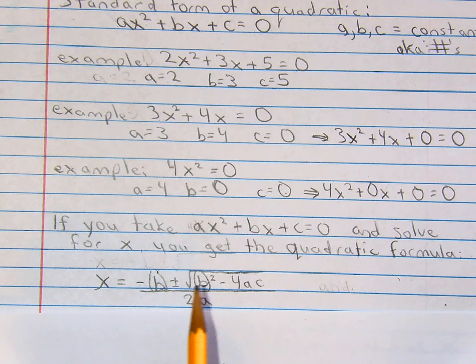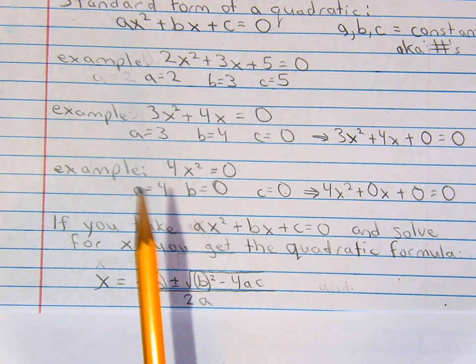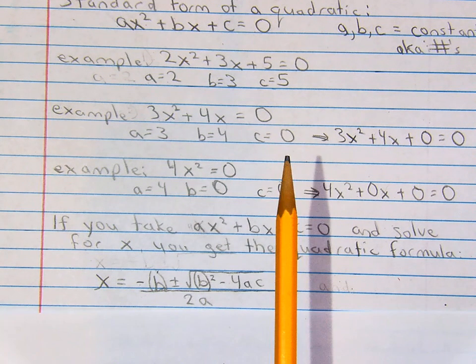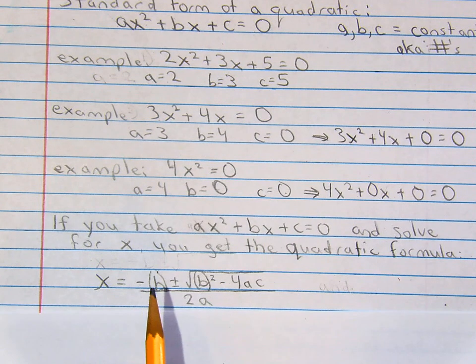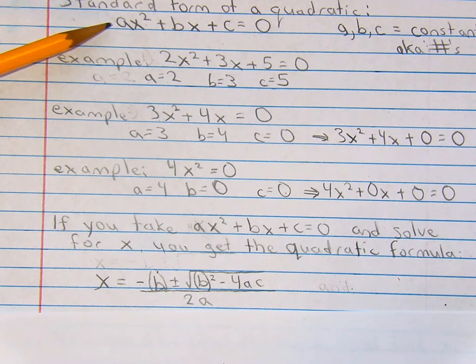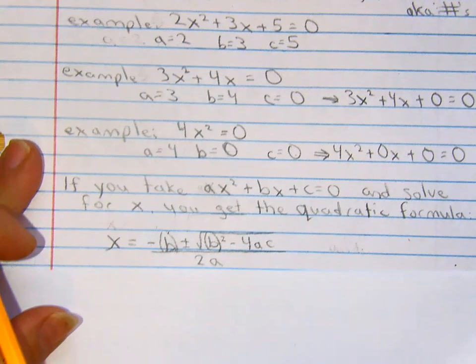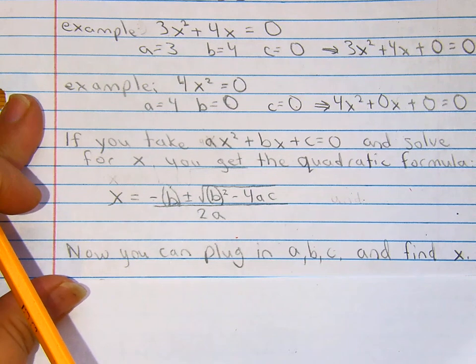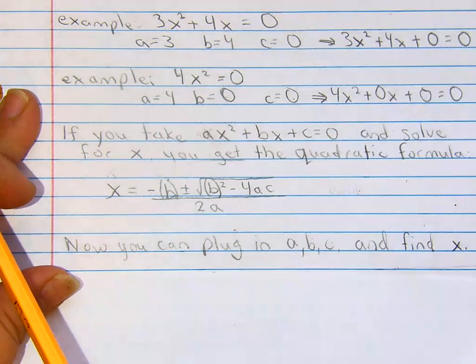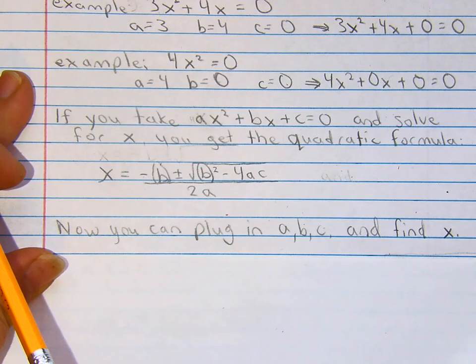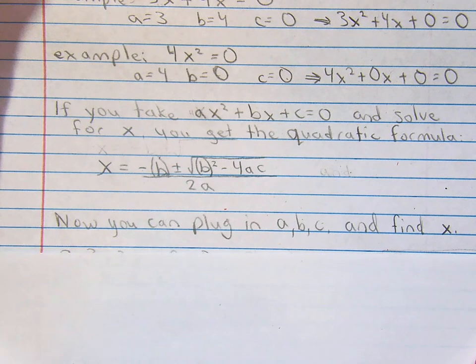And so now if you notice, it's all in terms of a, b, and c, which are all my constants, which allows me to plug in those numbers and figure out how much x is. And that is why you can use the quadratic formula on any quadratic equation to find x. So let's just look at an example. Now you can plug in a, b, and c to find x. So make sure you get that down into your notes.